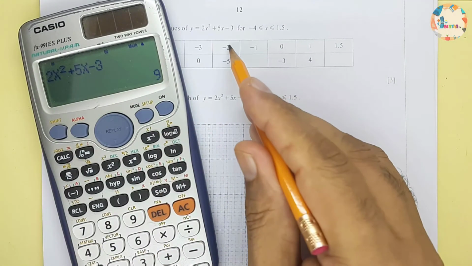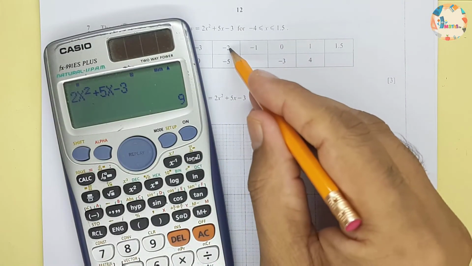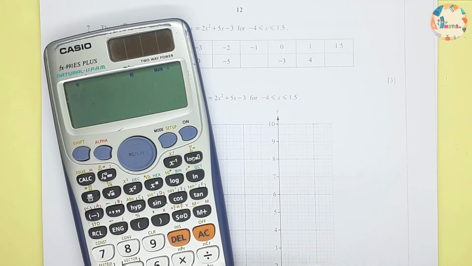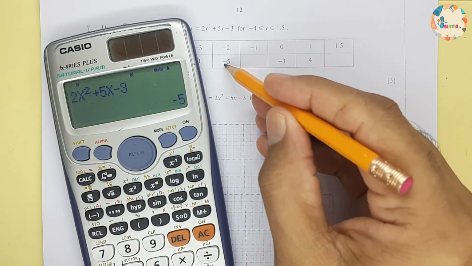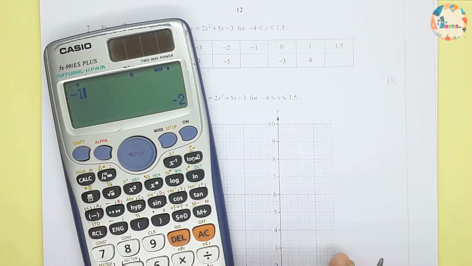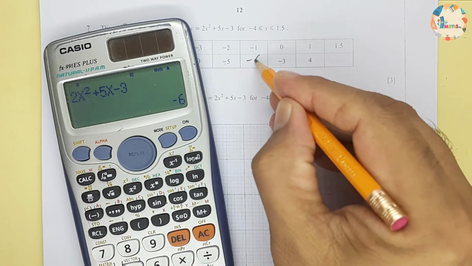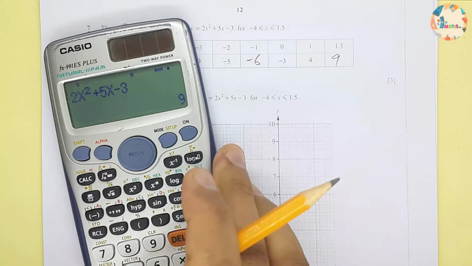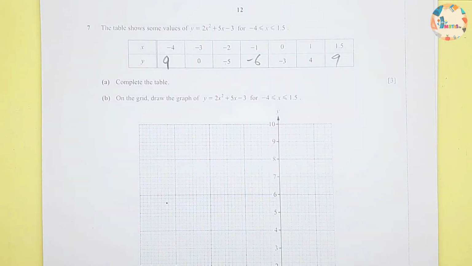Now to double check this one, calculate for minus 2. This will give us minus 5. So this is correct. Now minus 1. So calculate for minus 1, and this is equal to minus 6. Then for 1.5, calculate for 1.5, and this is 9. So this is done. Table of values is done.